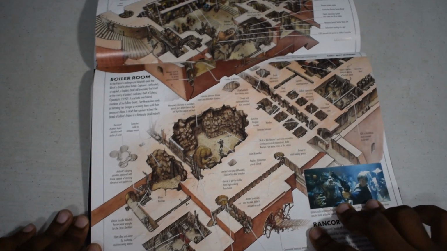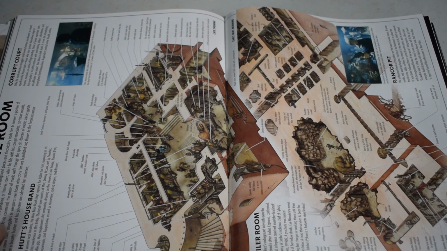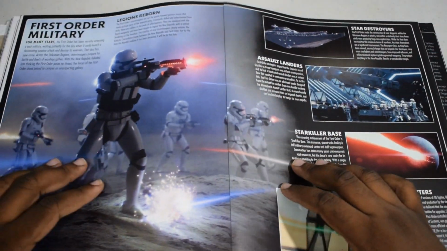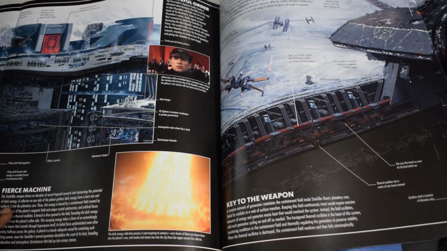So there's some very useful information in here for that. And finally, for episode 7, we're going to take a look at Starkiller Base, because why would it not be Starkiller Base?